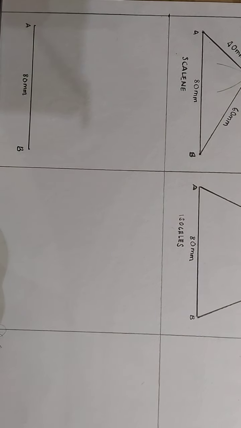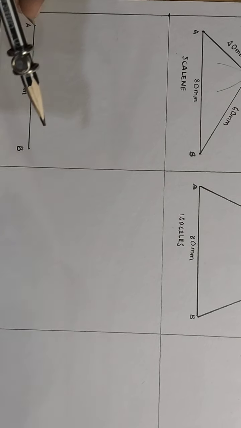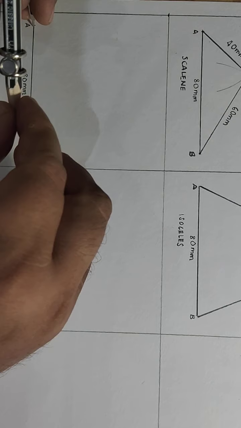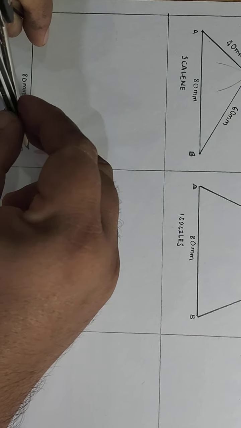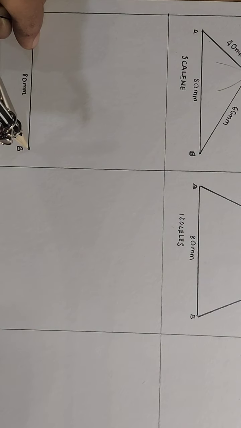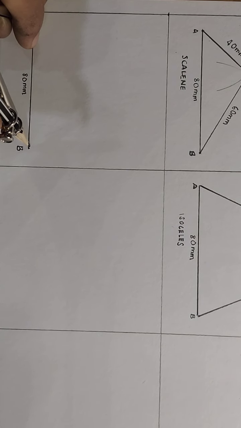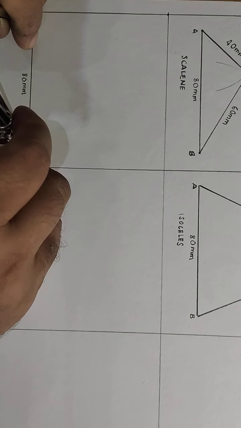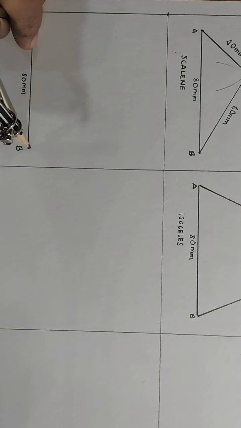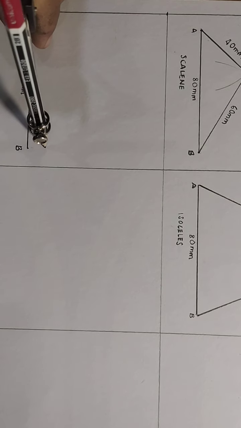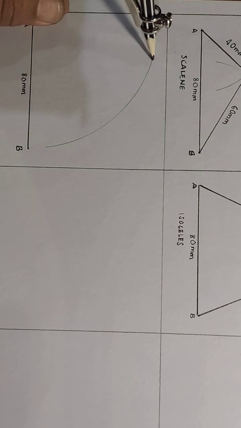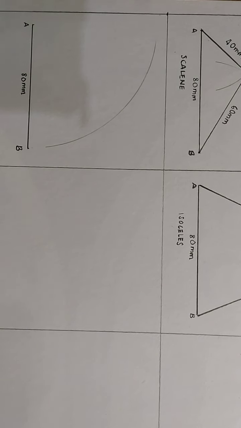Put the protractor at A and the pencil side of the protractor at B. You can see this at B. Like this, and then draw an arc at the top of AB.